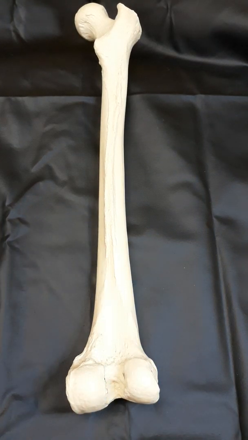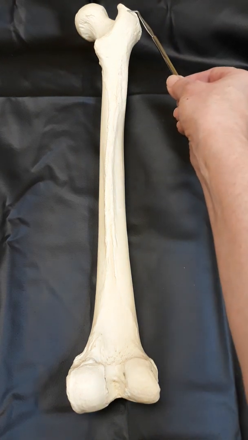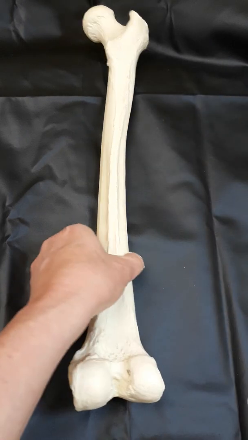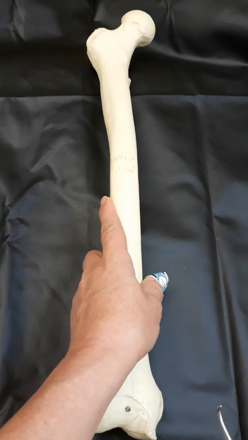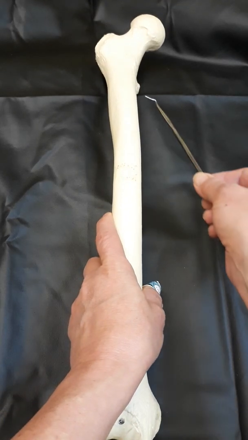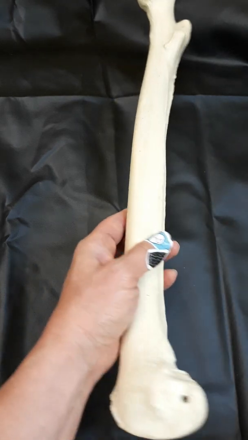So again, this is another way that you can tell that you're looking at the posterior aspect of the bone, right? You have the two trochanters on the posterior aspect, but you don't have them on the anterior aspect. You can see the lesser trochanter peeking out just a little bit there.